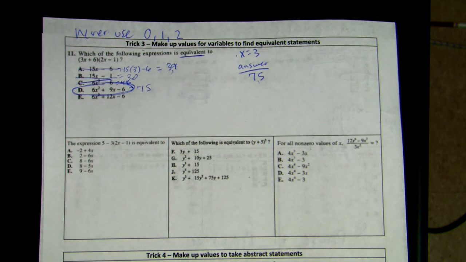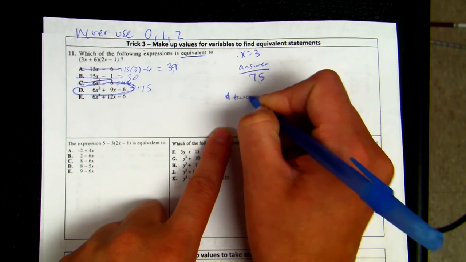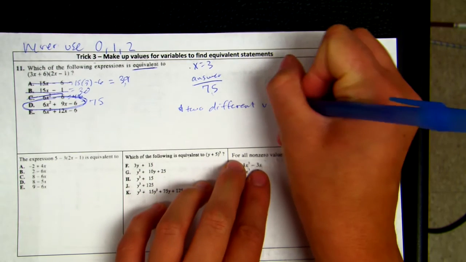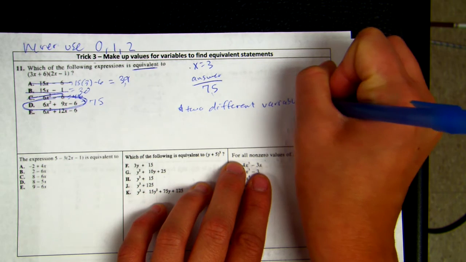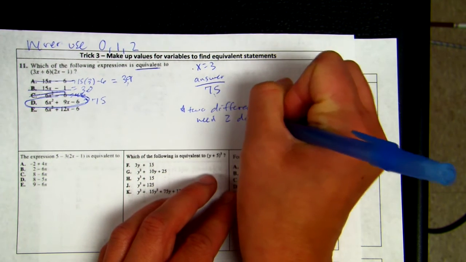Okay? One other thing on these, if you have two different variables, you need two different values.